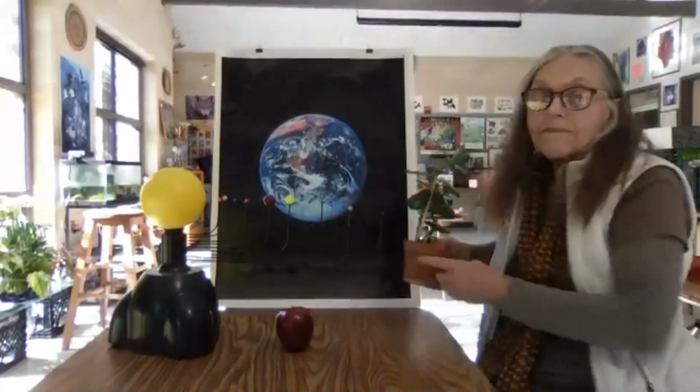Okay, so gravity is important for us. It's important for plants. Gravitropism helps them grow their roots down. They can feel that force of gravity, and their roots grow down. Otherwise, they wouldn't be able to grow.